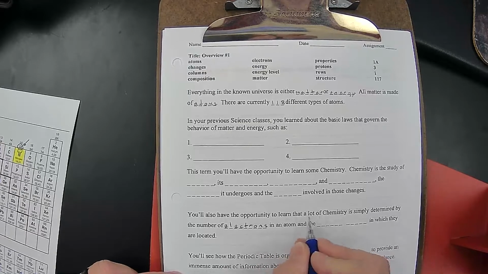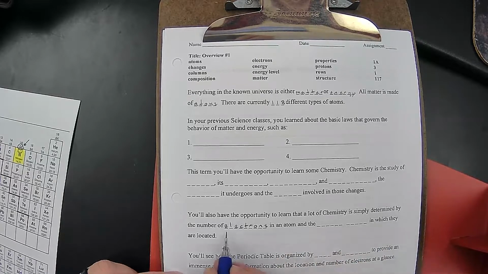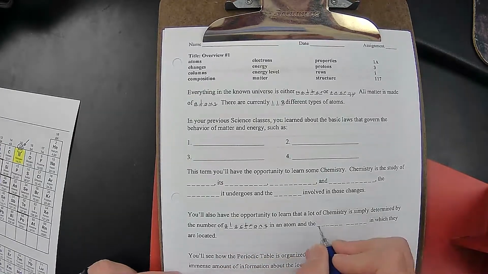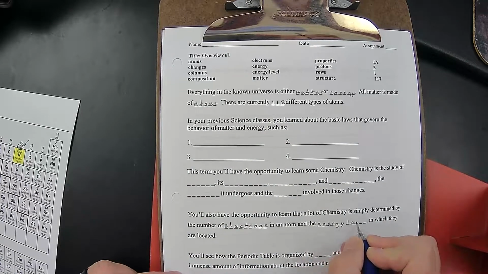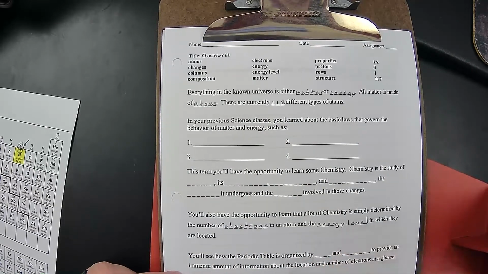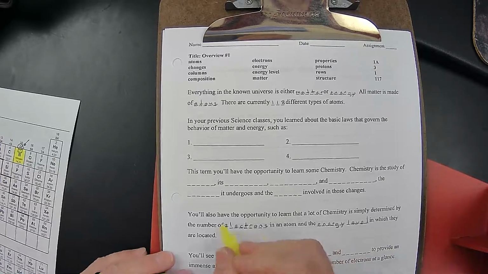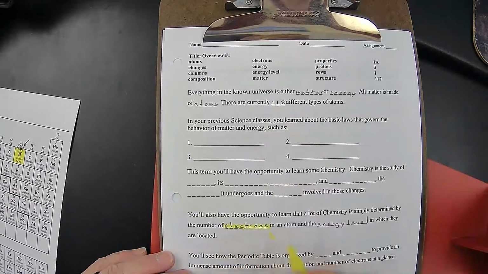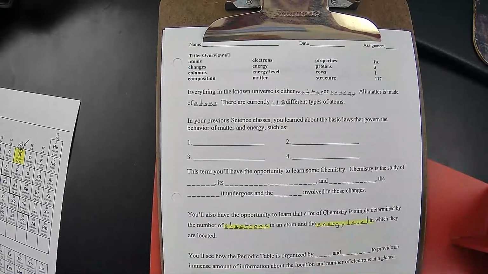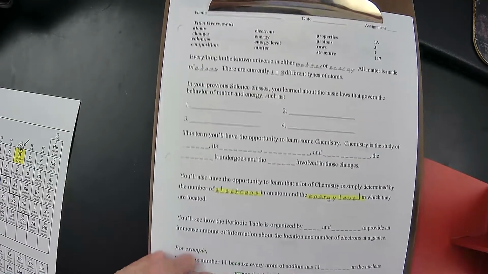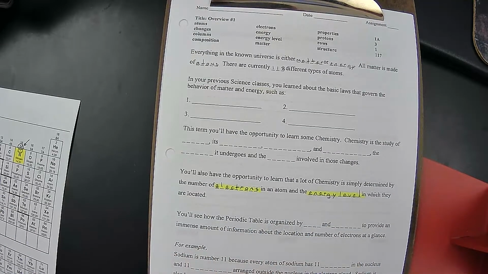So a lot of what we're going to be doing in this class is determined by the number of electrons in an atom and the energy level in which they are located. If we can come up with this information, the electrons and their energy level, that is going to give us a tremendous amount of information about what the atom does and why it does it.